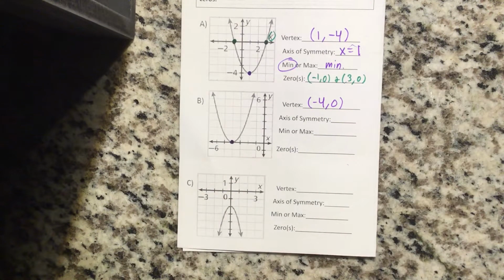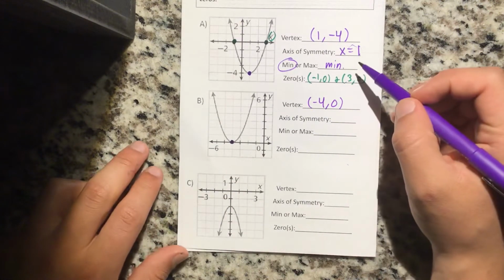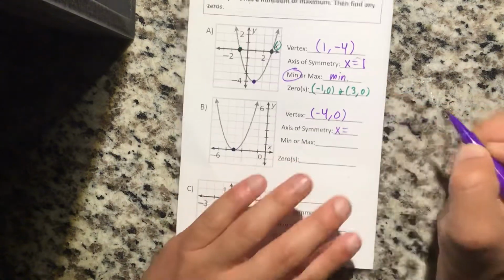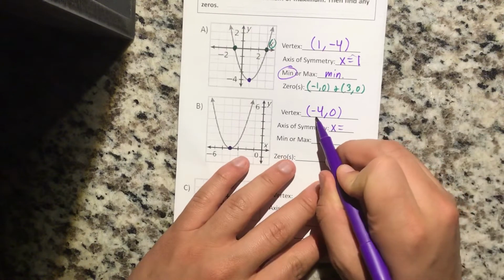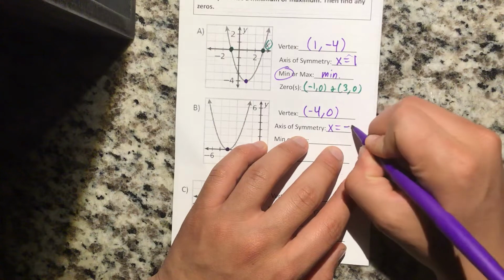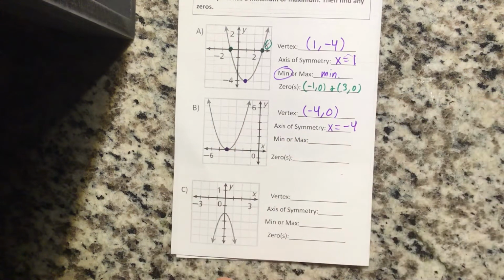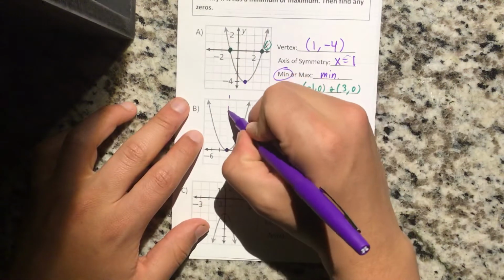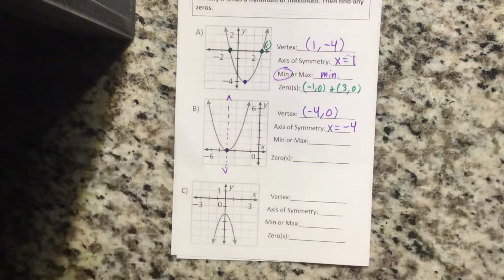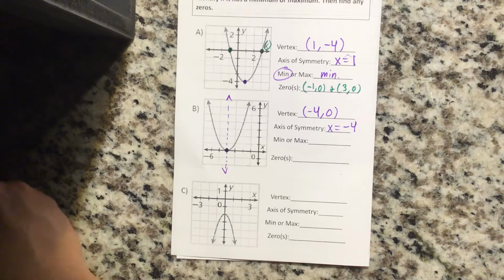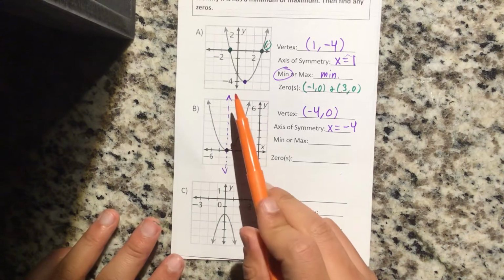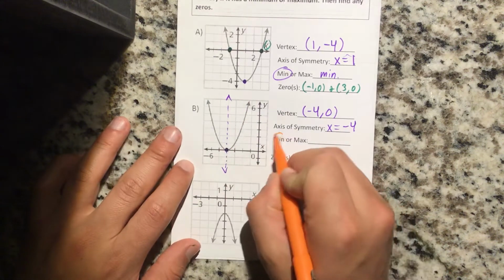Okay? Now, remember what I said about letter A. The axis of symmetry, you start with x equals every time, okay? And then whatever the x value of the vertex is, that's what it equals. So my x value is negative 4, so x equals negative 4, right? And it's this line right here. If you want to draw it, you can go ahead and draw it, right? That's the axis of symmetry. Okay? Now, for min or max, right, I want to see if it opens up or it opens down. This graph opens up. That means I have a minimum.